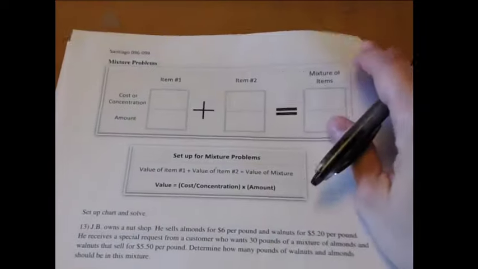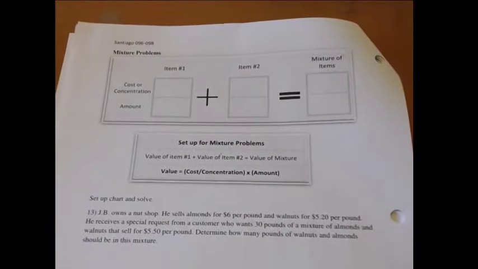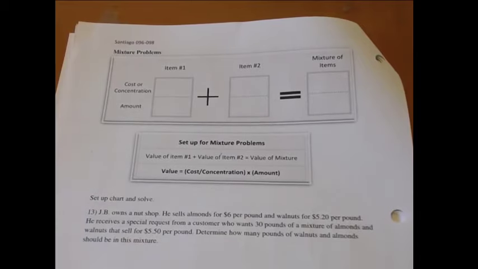Let's move into mixture problems. For all of our mixture problems, I love using this graphic organizer. The box plus box is equal to box. I love this graphic organizer because it really helps us see everything that's happening.